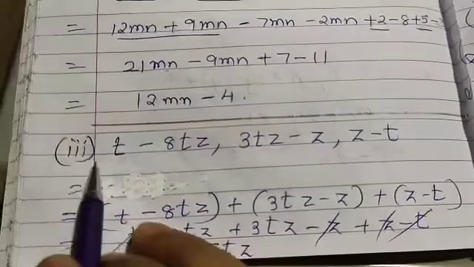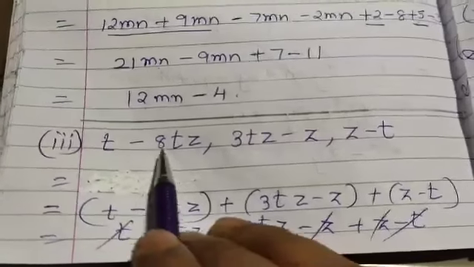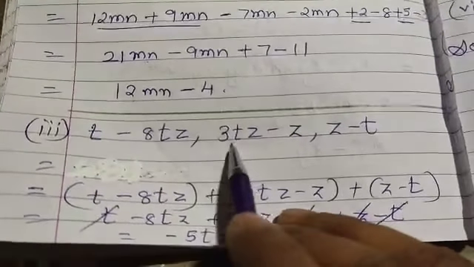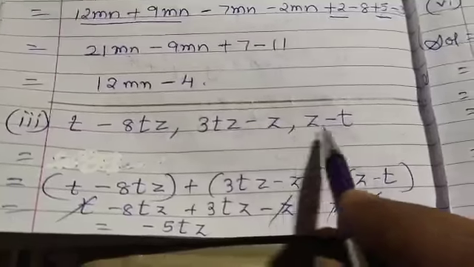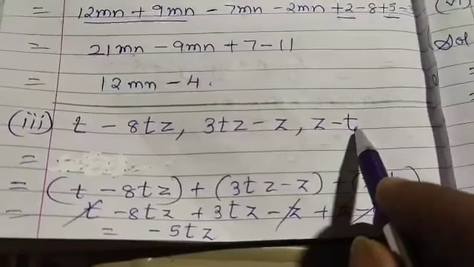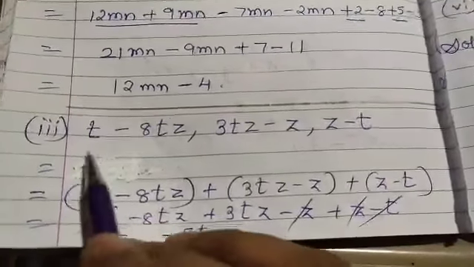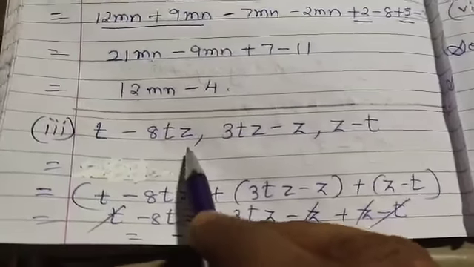Let us see the sum number third. t minus 8tz, comma, 3tz minus z, comma, z minus t. So here first you arrange all the expressions in bracket.